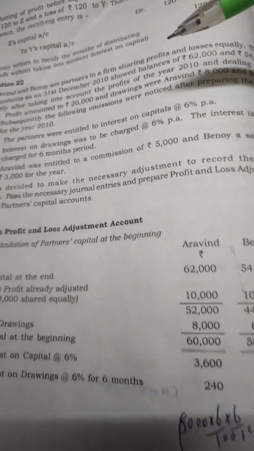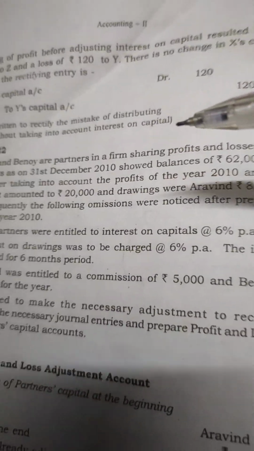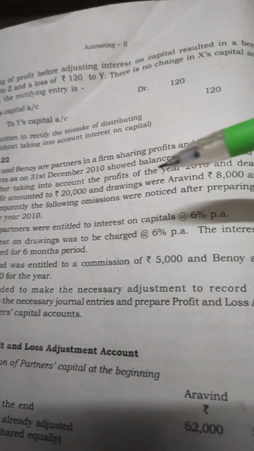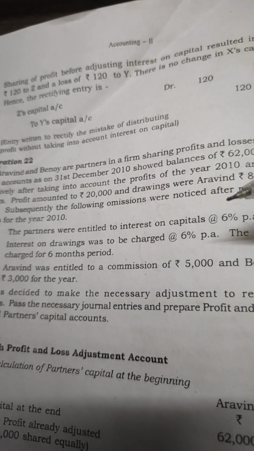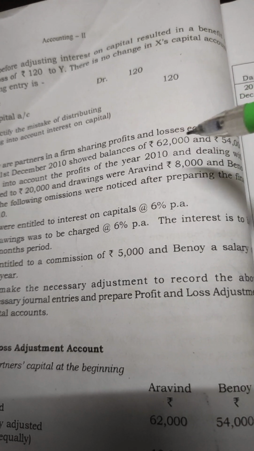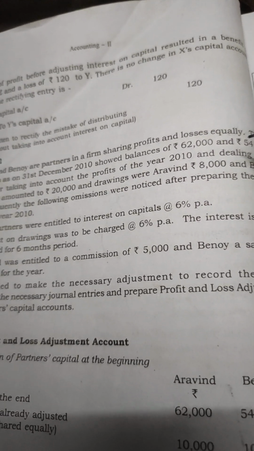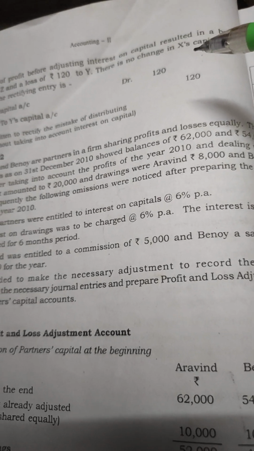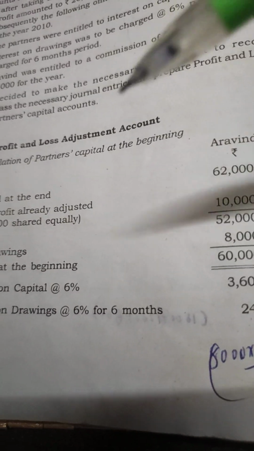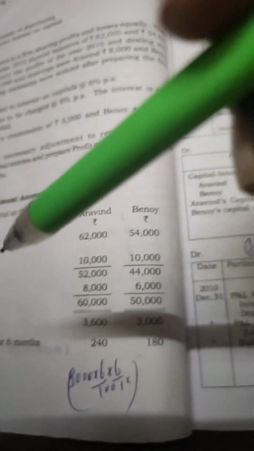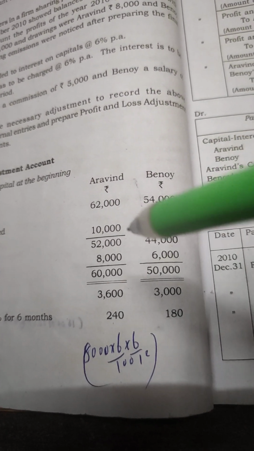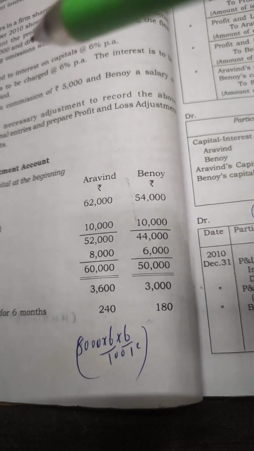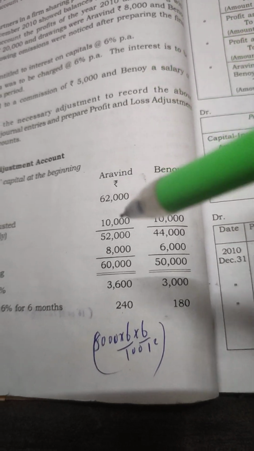The profit amount is 20,000, and the partners are sharing the profits and losses equally. So we are dividing this 20,000 profit equally between the partners. One partner will get 10,000 and another will also get 10,000, that is 20,000 divided by 2.